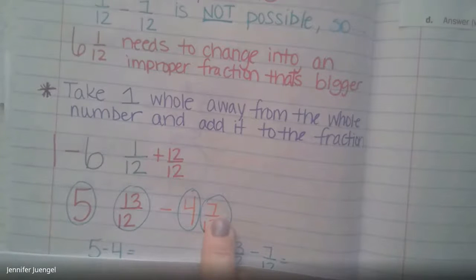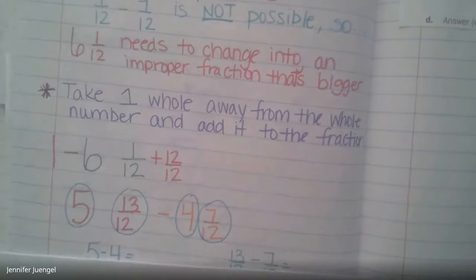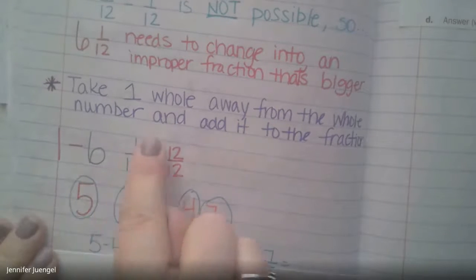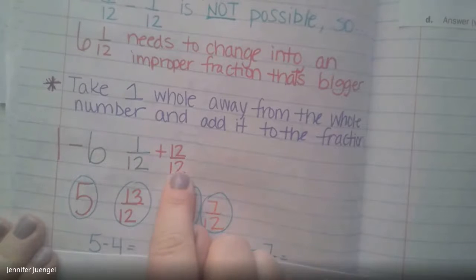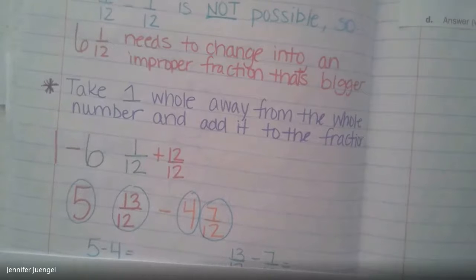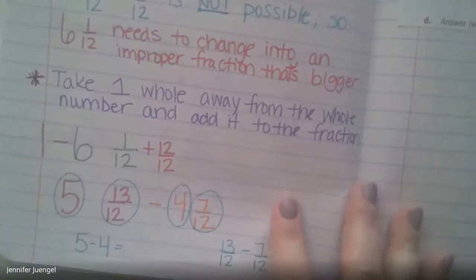So it's exactly the same thing as borrowing in regular subtraction. Remember when we have to go over to our neighbor and cross out that digit, make it a smaller number, and then loan that 10 to the other side? That's exactly what we're doing. We're borrowing from the whole number, and we're giving it to the fraction, right? We're just doing a little borrowing. That's all we're doing. So then we can go ahead and solve just like we did with option 1, right?